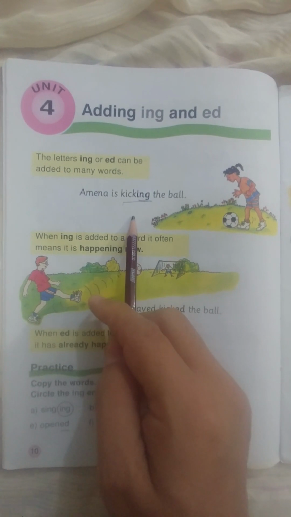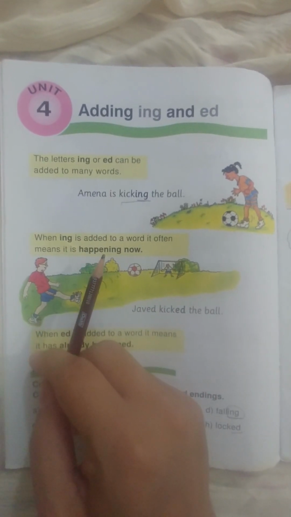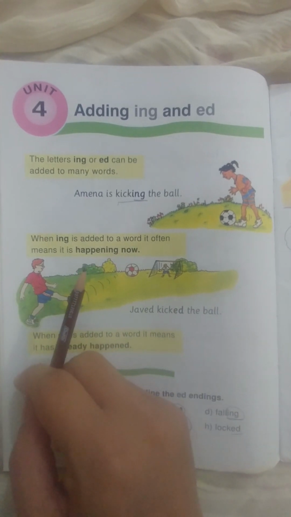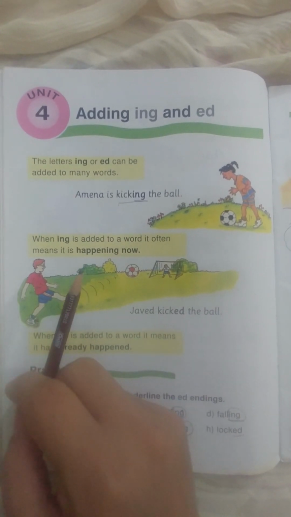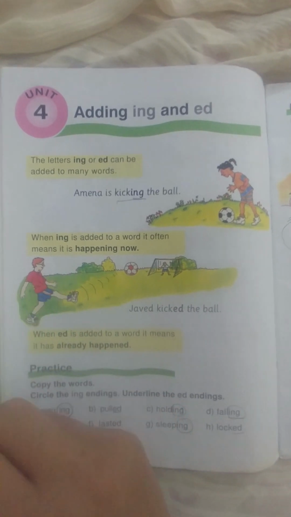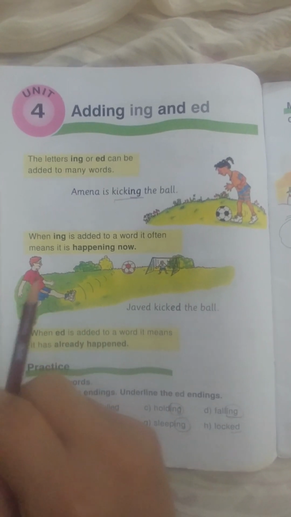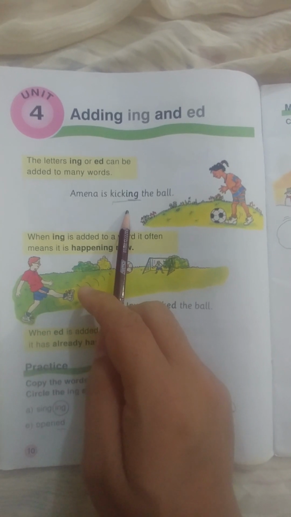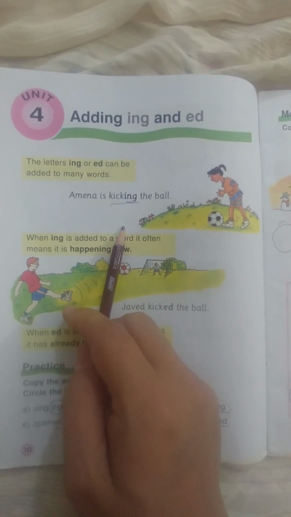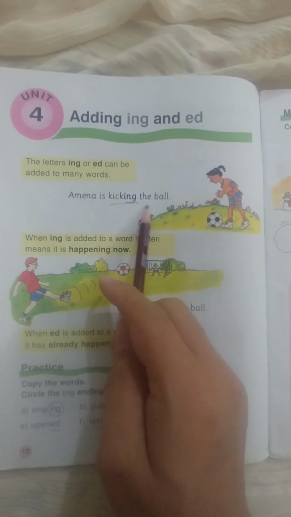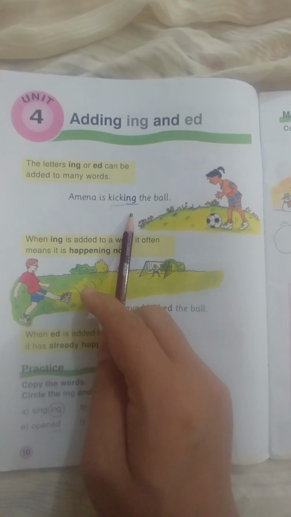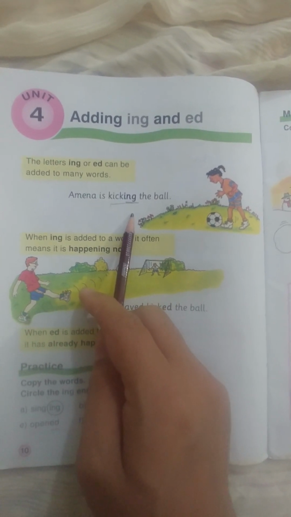It is also known as present participle, and present participle is used in continuous tense. Okay, in present continuous, in past continuous, and in future continuous or progressive tense we use ing with the first form of the verb. It is also known as present participle. Okay, so which tense is this? Amina is kicking the ball. This is present continuous tense, or you can say present progressive tense.